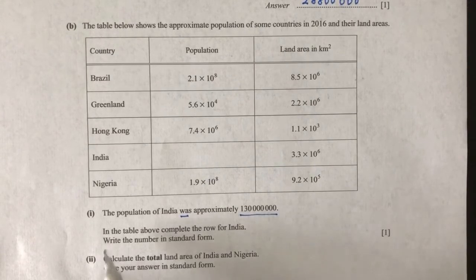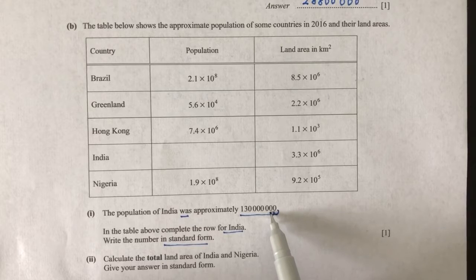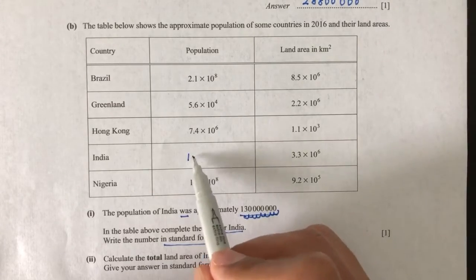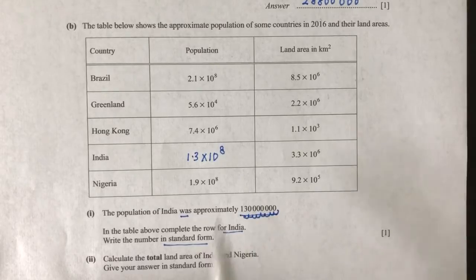In the table above, complete the row for India. Write the number in standard form. Pretty easy. We have to move 1, 2, 3, 1, 2, 3, which is 6, 7, 8. So 8 decimal places. So that will be your answer for this part 1.